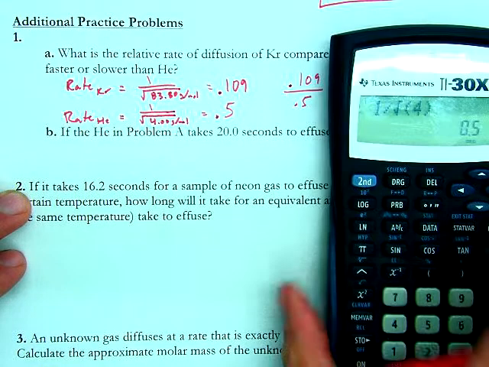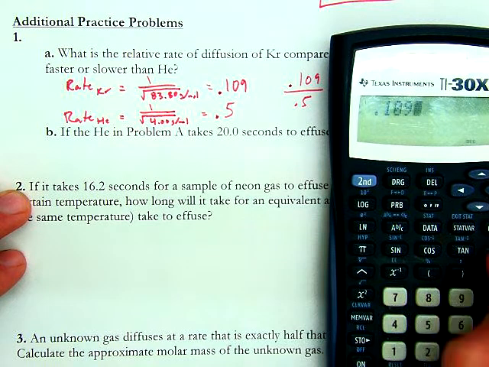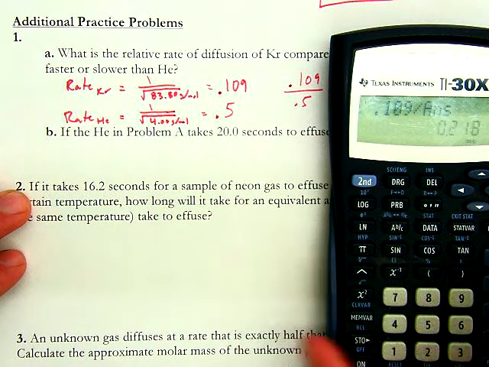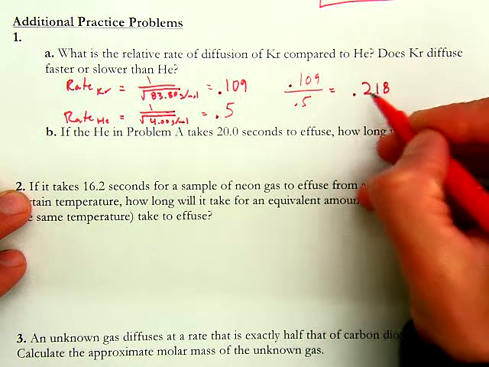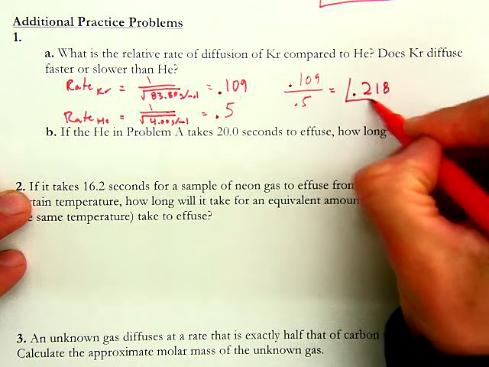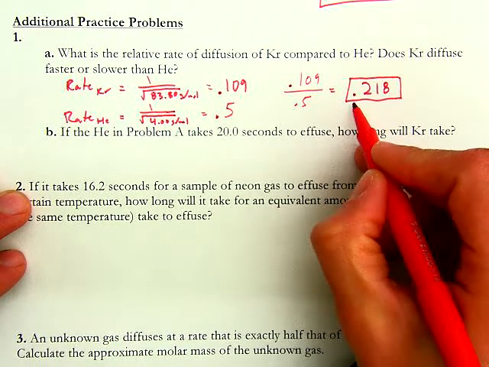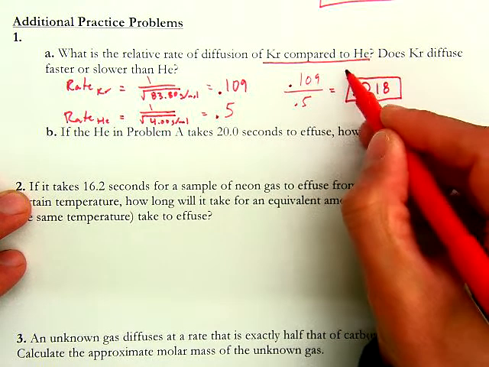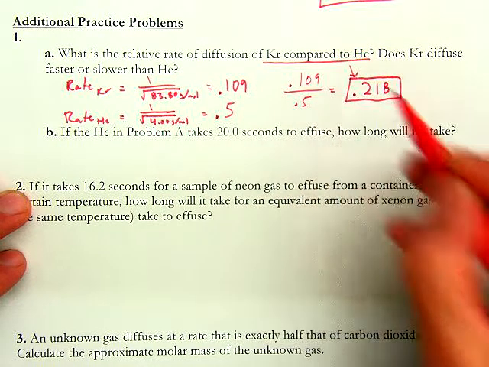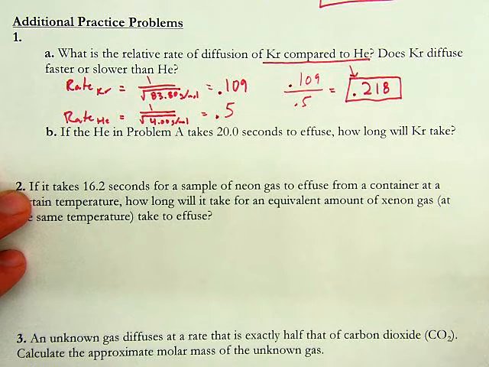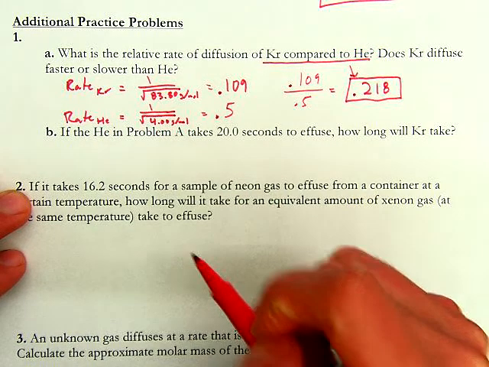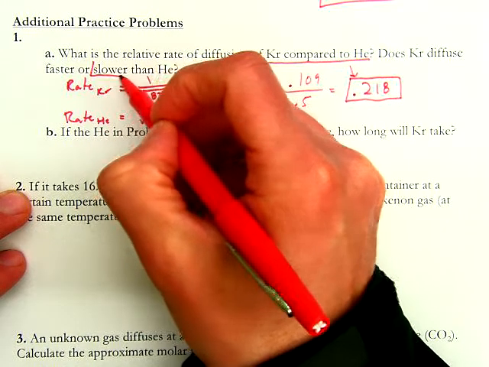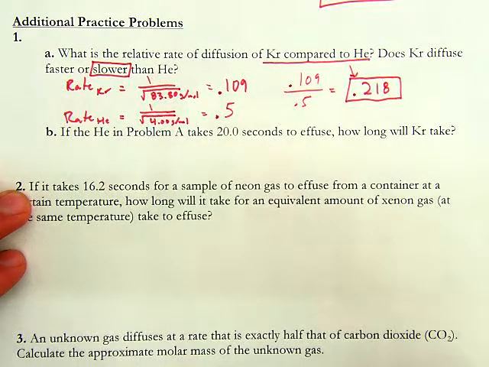Okay, so 0.109 divided by 0.5 gives us 0.218. Okay, so this is the rate of Kr compared to He, right? It's at about 1/5 of the rate. Does Kr diffuse faster or slower than He? It diffuses much slower because it's heavier.